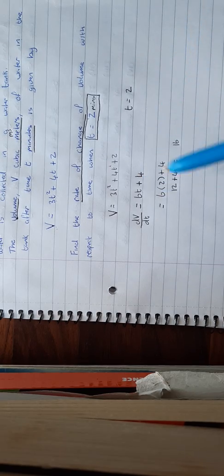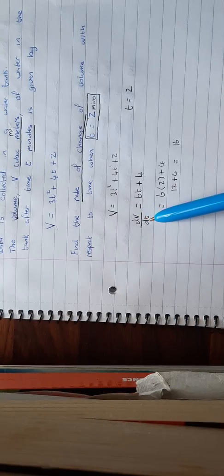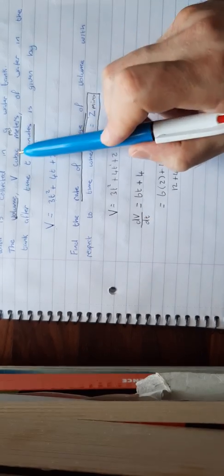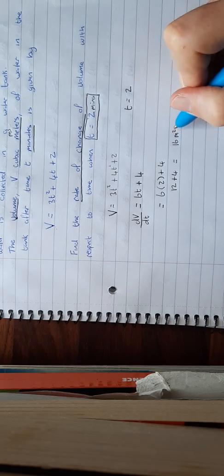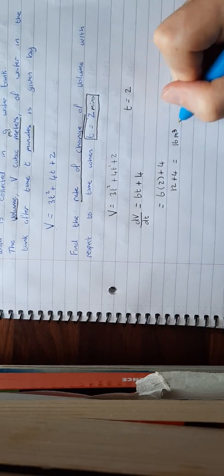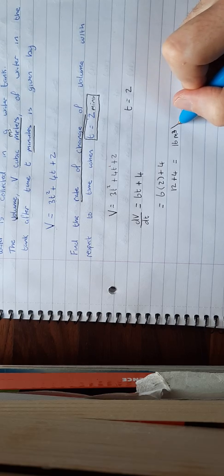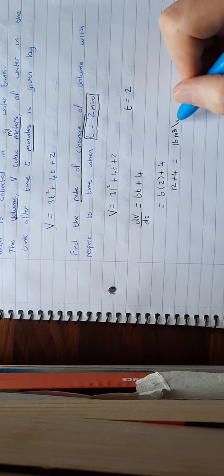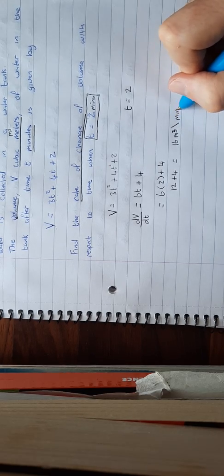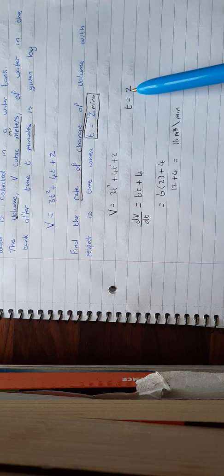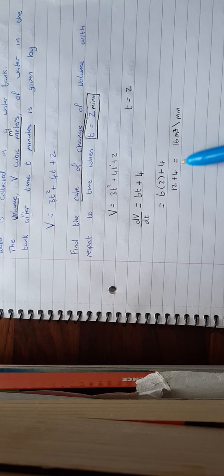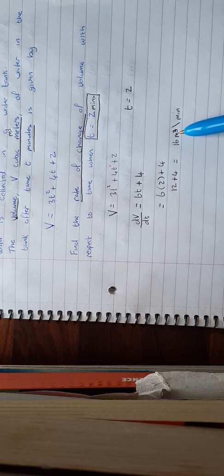So this is 16, the rate of change of volume with respect to time. The volume is in meters cubed, so it's 16 meters cubed per minute. So we can see that after 2 minutes, the rate of change of the volume is 16 cubic meters per minute.